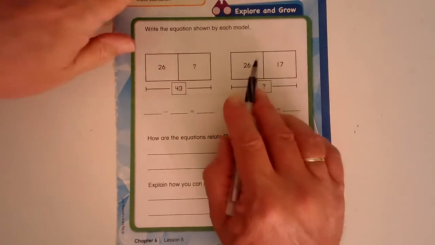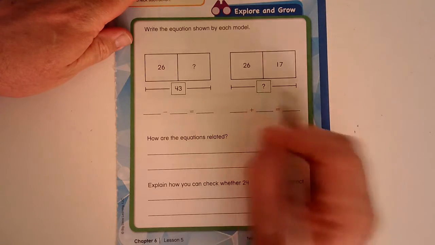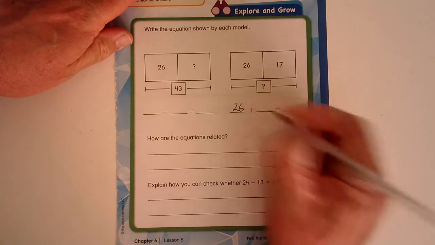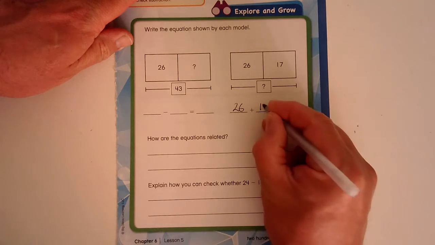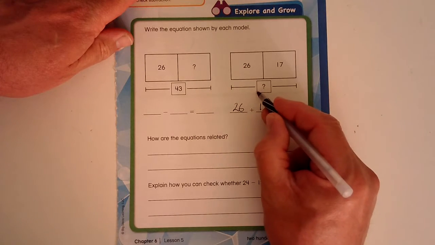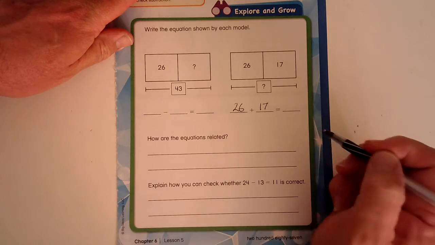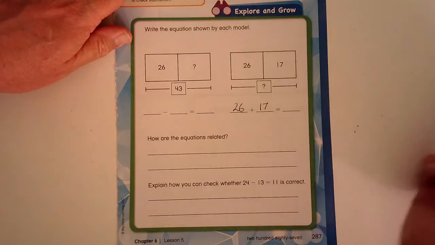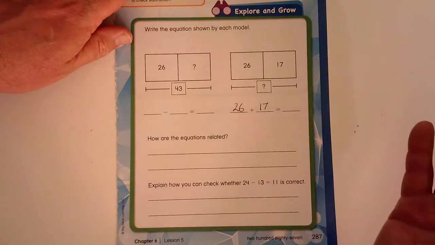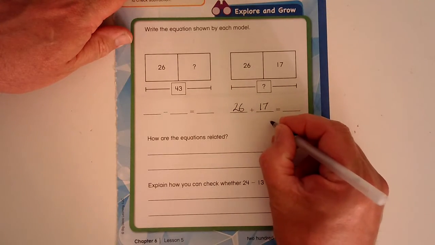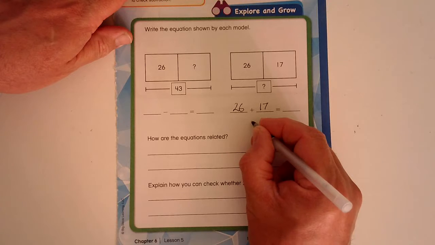And what do I have? I have this section, 26, plus this section, 17, is going to equal this question mark. So I can take this, just like all of my other problems, and rewrite it in a vertical way.